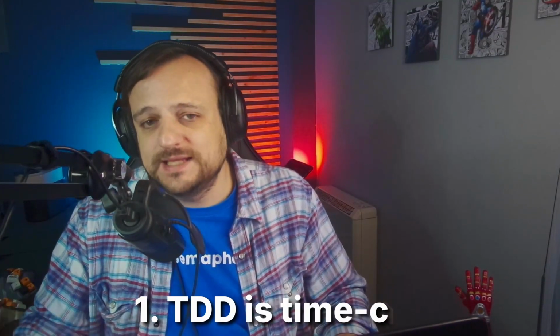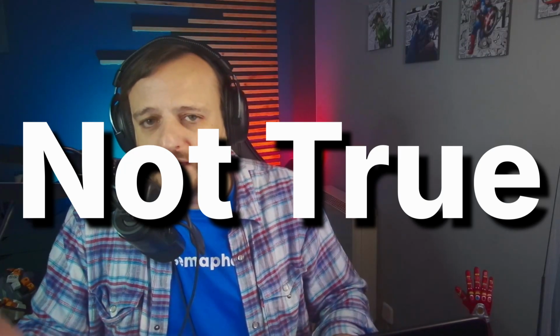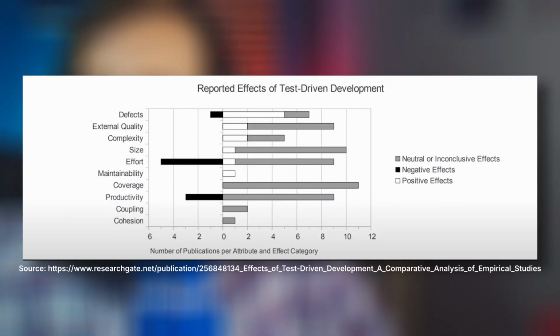The first one is that TDD is time consuming. The fact that you're writing tests first and then writing the code is actually counterintuitive, because you spend more time writing code, you spend a lot more time developing through this red-green-refactor phase, and in the end the project takes longer to finish. And that's not true. In fact, TDD has been proven to improve overall development time in long-term projects.